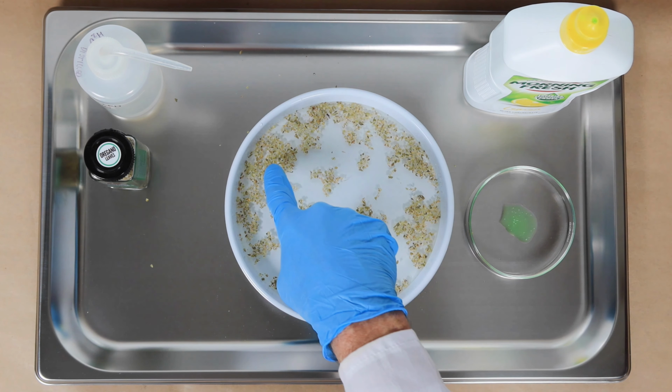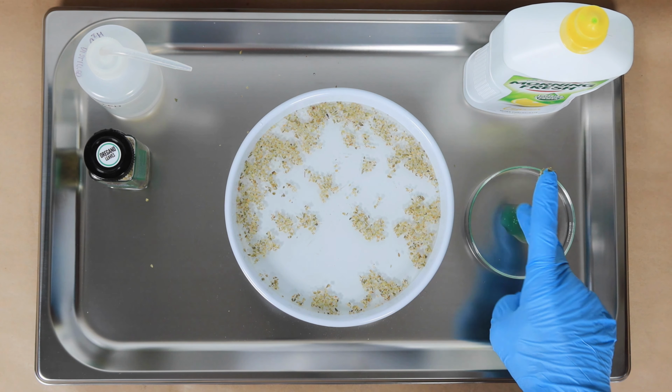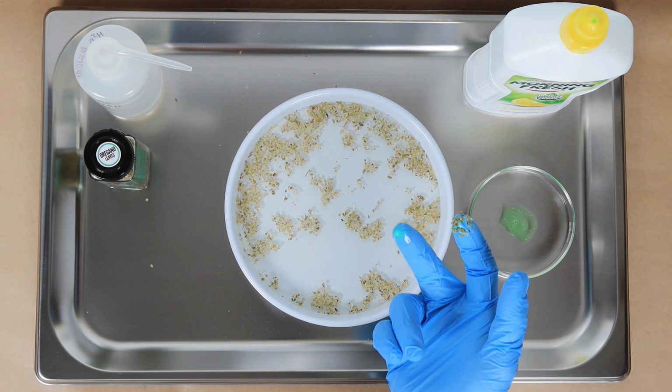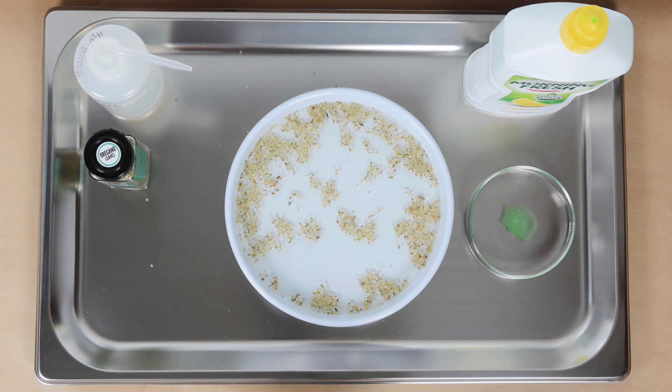Further placement. No change, the effect's already taken place. Surface tension has been broken, and that is it.